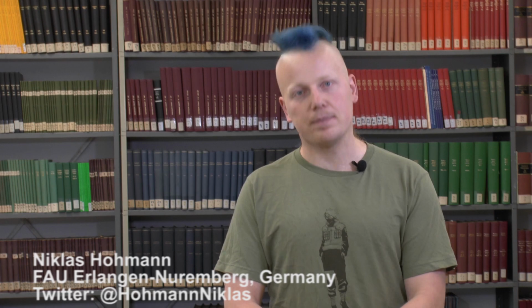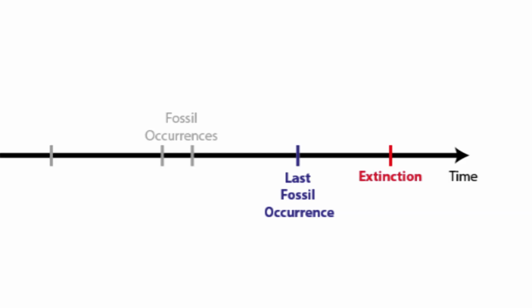So I will start with the reconstruction of extinction rates. The thing about extinctions is that we can never observe them directly. We can only use indicators for extinctions. A common indicator for an extinction is the last fossil occurrence of a taxon. And it will always predate the actual extinction, and this is commonly called the Signor-Lipps effect. This can be modeled by a relocation of the actual extinction to generate the last fossil occurrence.